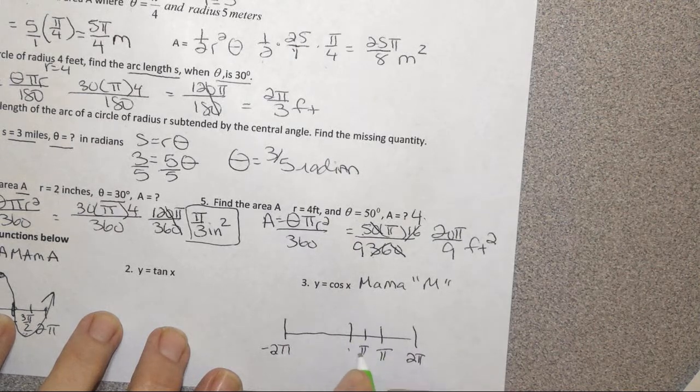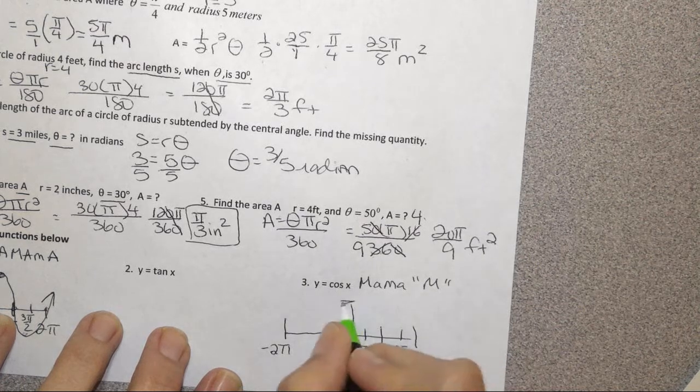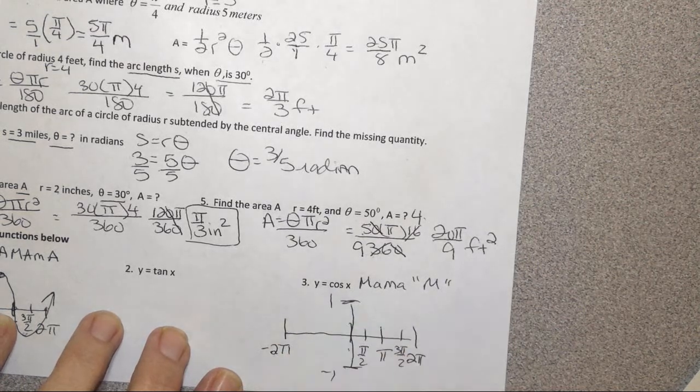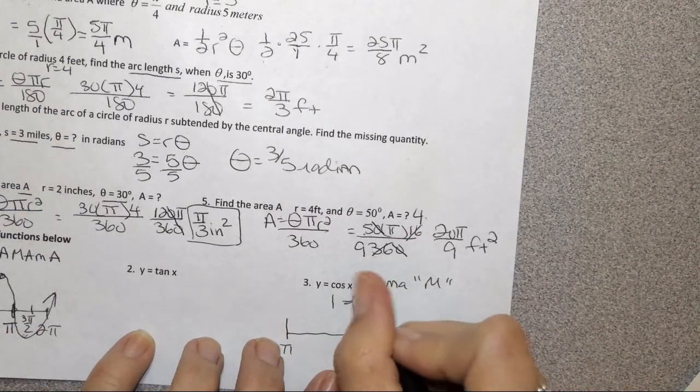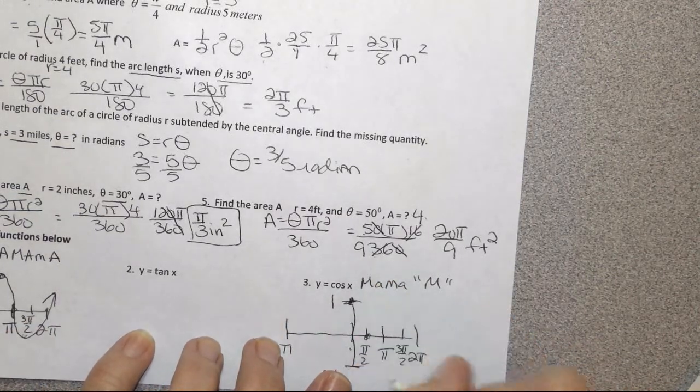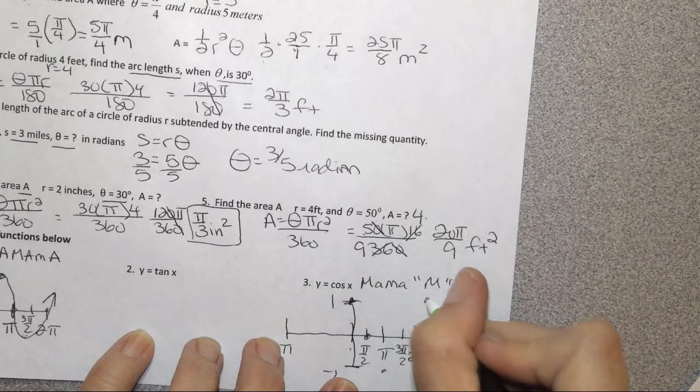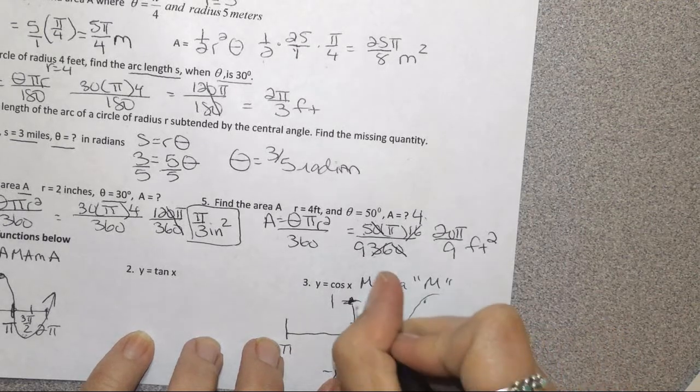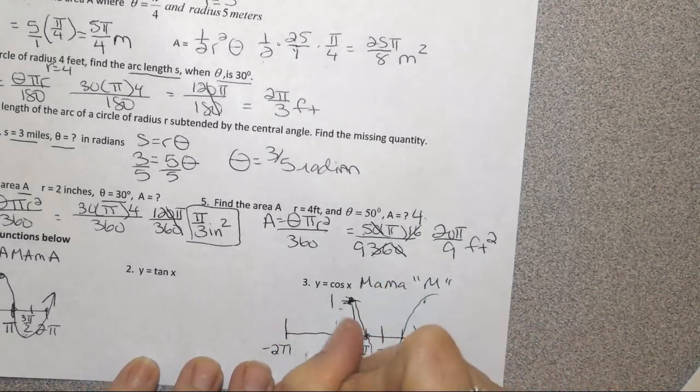Remember, these just come right off the unit circle. There's no magic to this. Go up to 1 and down to negative 1. The M stands for cosine starts with the max, hits the axis, minimum, axis, maximum. And the pattern just continues this direction.